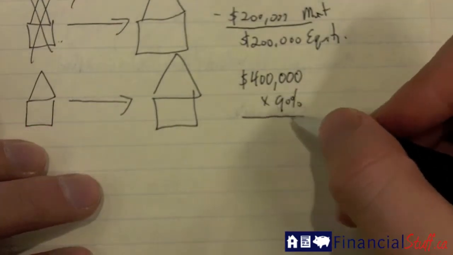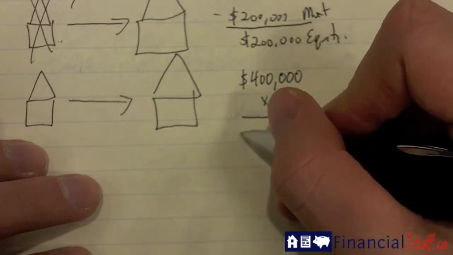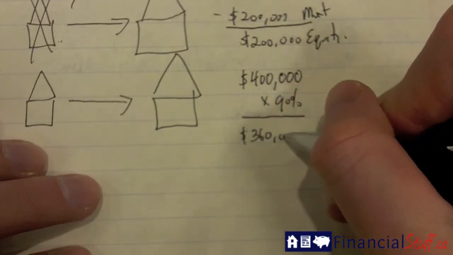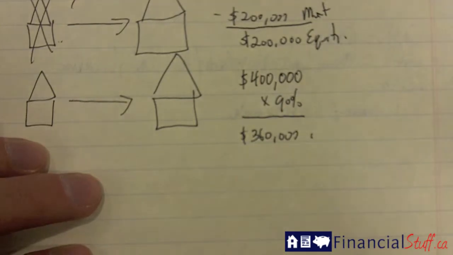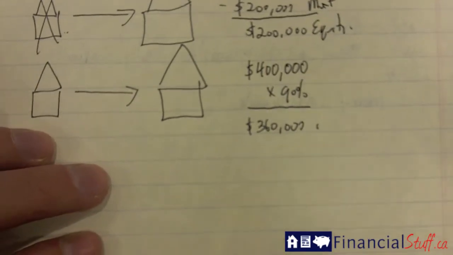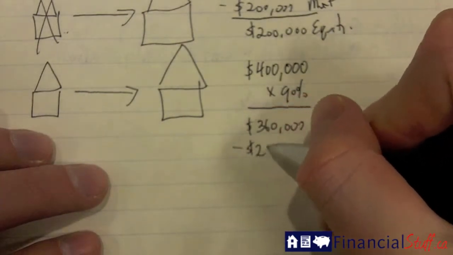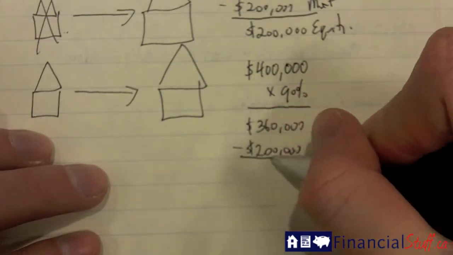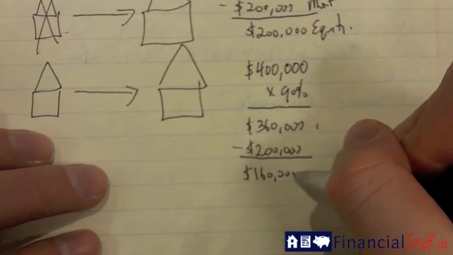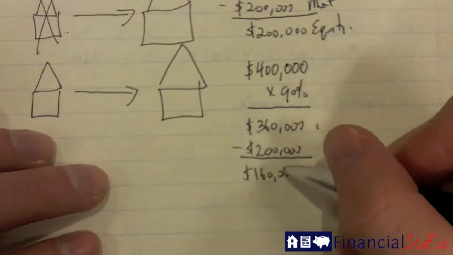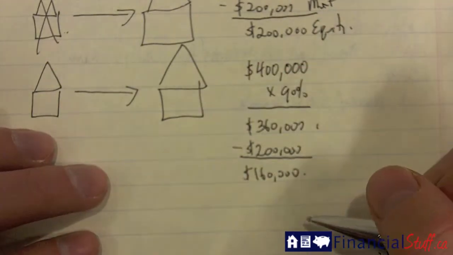So they can actually get a new mortgage up to 90% of the value, or in this case, $360,000. So obviously they have to pay off their original mortgage of 200 grand. So they pay that off. And what they'll have left in cash is another $160,000 that they can use for the down payment of that big house.